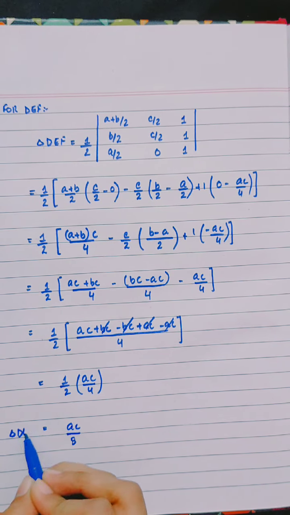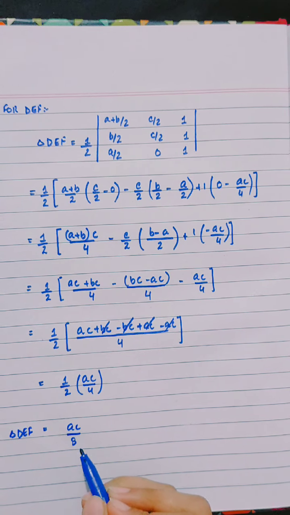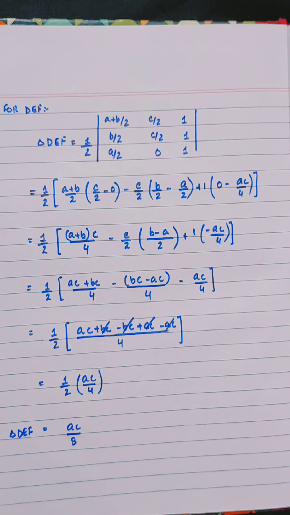And the area of triangle DEF is equal to ac over 8.